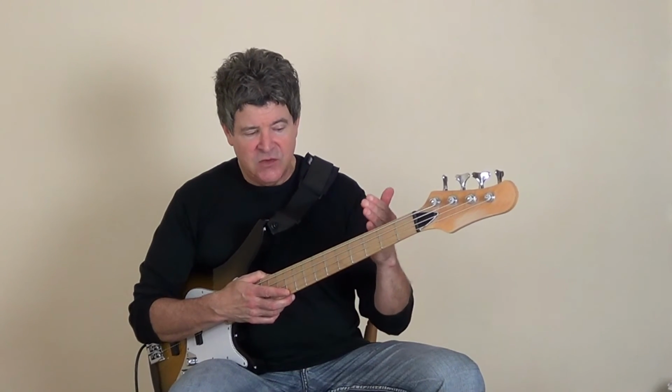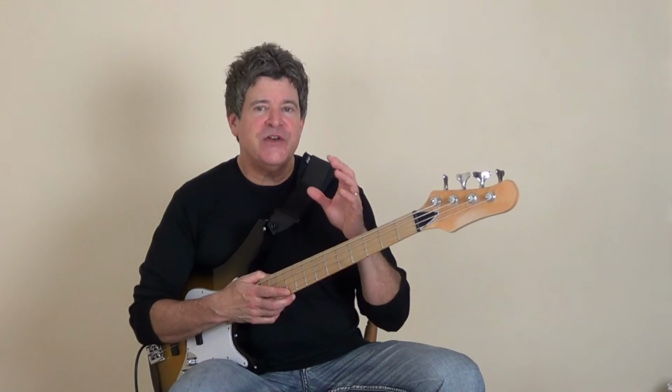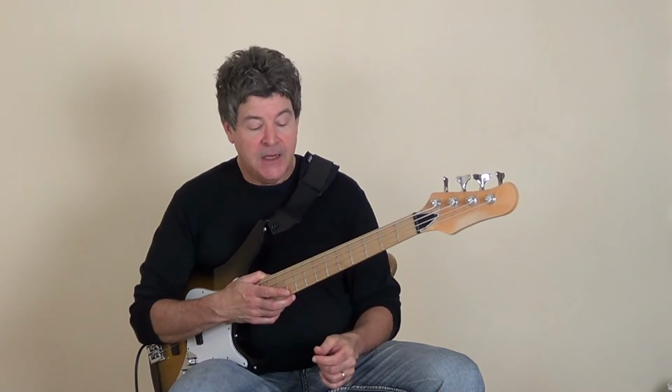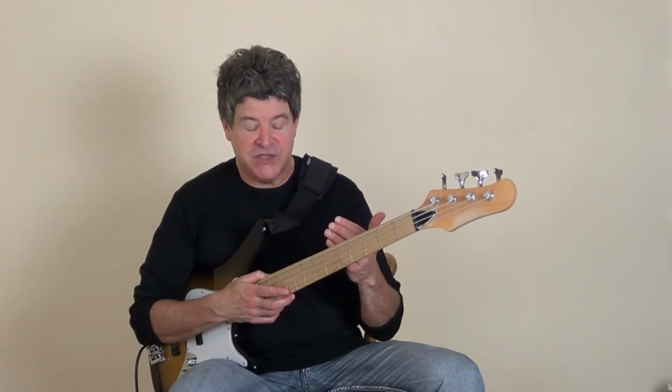So you really want to get inside these things and understand where the whole steps are, where the half steps are. In this scale pattern here, for our purposes, we're not approaching the seventh with the secondary dominant, so we only have one half step movement. Everywhere else it's a whole step.